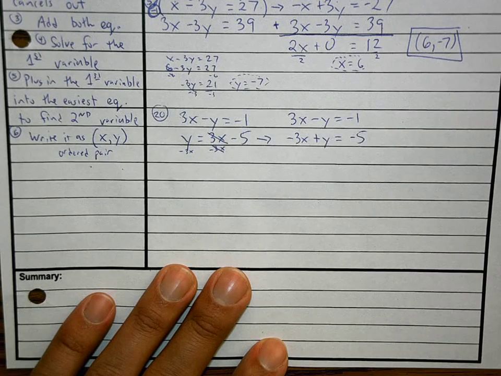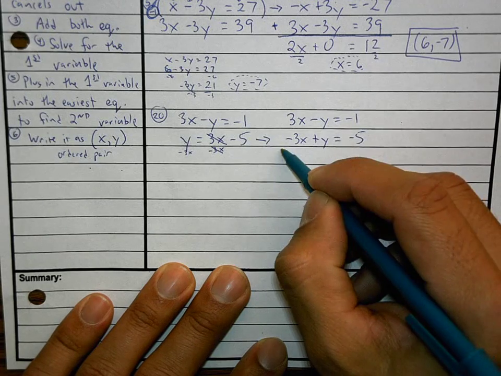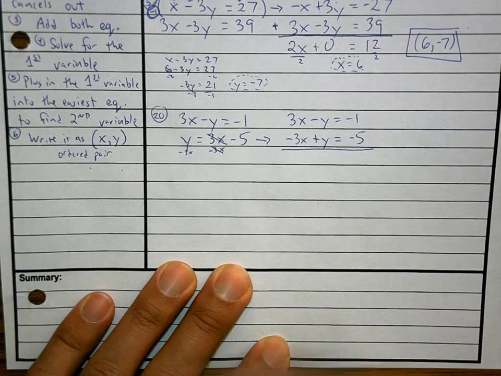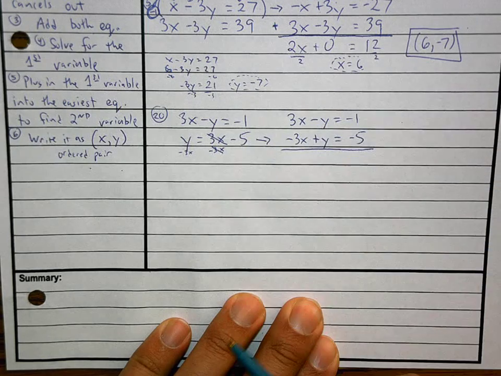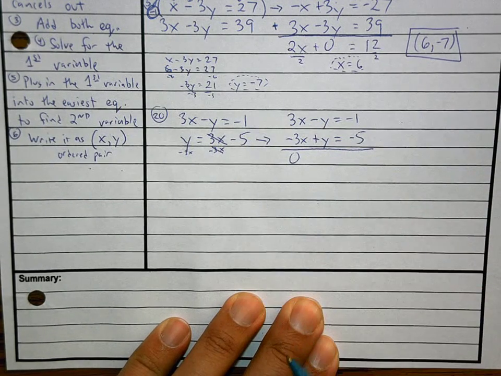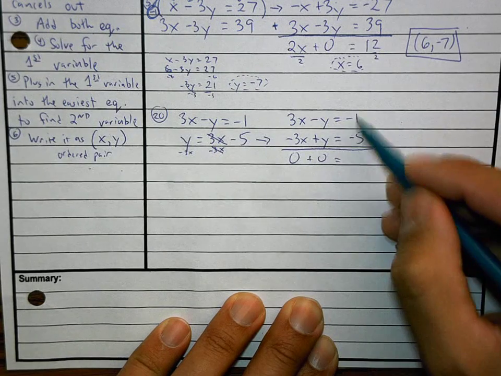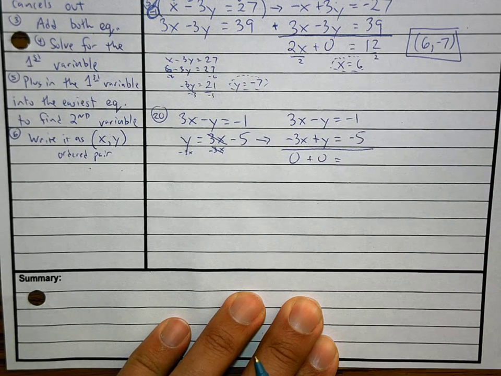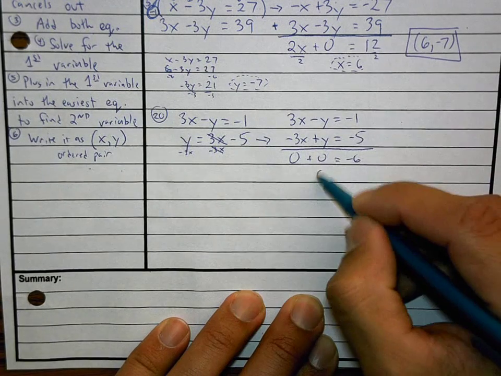Now if I add these up, will one of the variables eliminate? Well, I think something's going to eliminate, right? What does 3x minus 3x make? 0. I'm going to put 0 right there. What does negative y plus y make? 0. 0 plus 0 equals, what does negative 1 plus negative 5 make? So this is what you have. Sometimes things are going to eliminate like this, and you're going to get 0 equals negative 6.